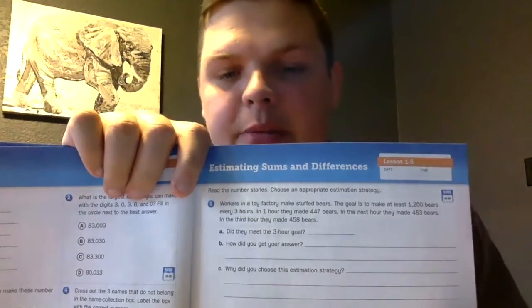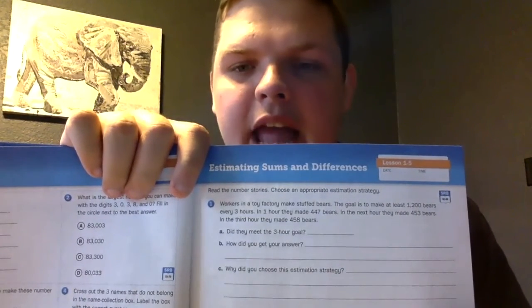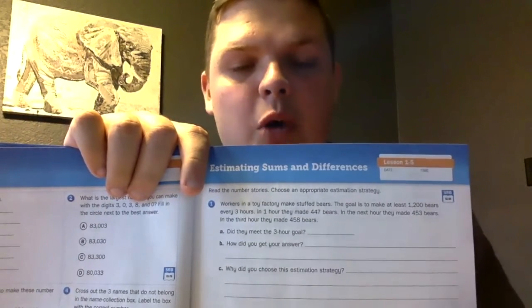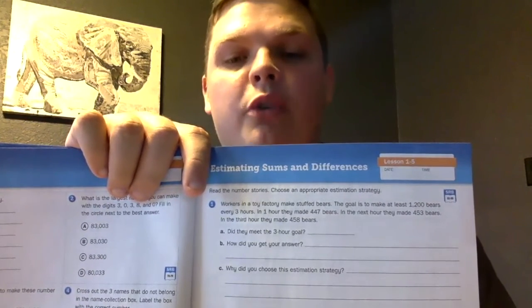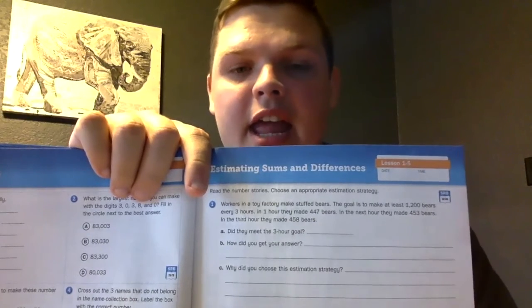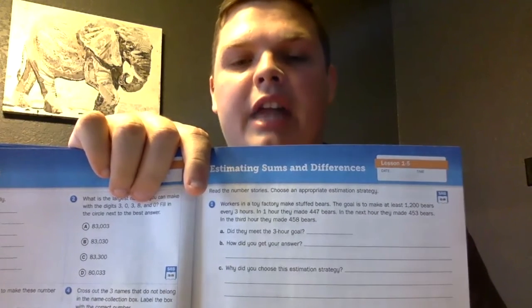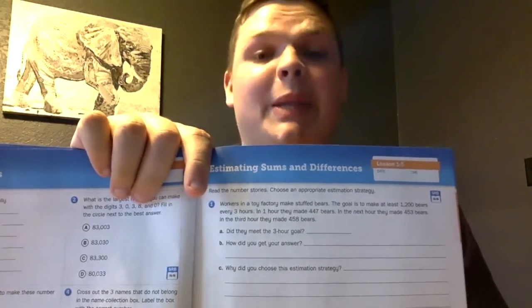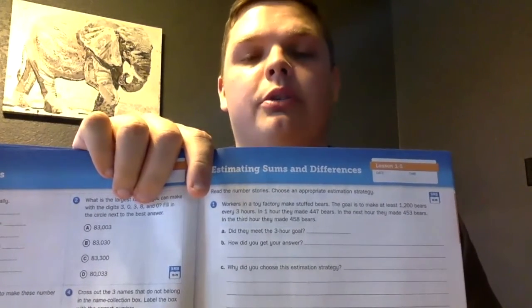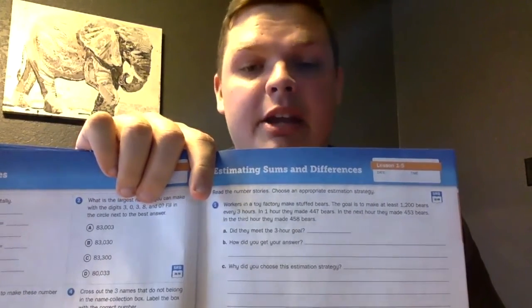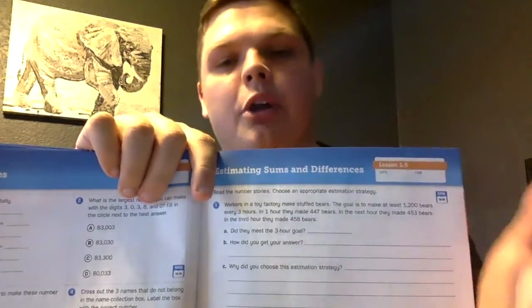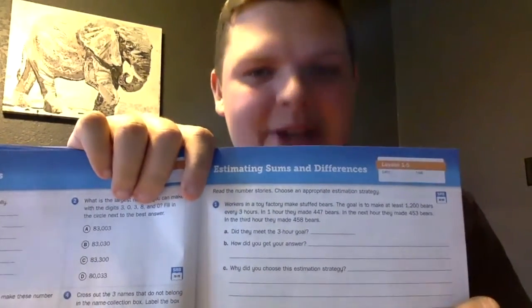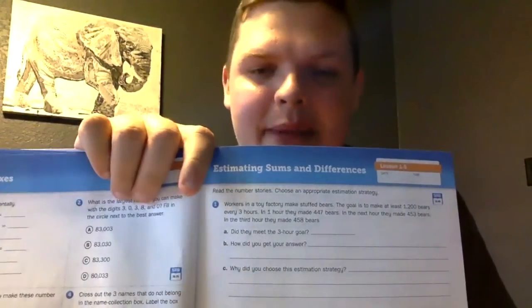Workers in a toy factory make stuffed bears. The goal is to make at least 1,200 bears every 3 hours. In 1 hour, they make 447 bears. In the next hour, they make 453 bears. In the third hour, they make 458 bears. So, what you're going to do first, if you remember how to, I want you to use an estimation strategy first to see if they made their goal.